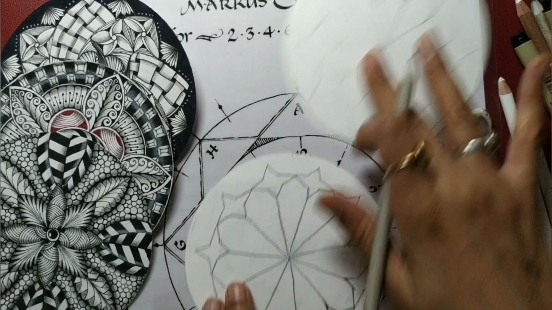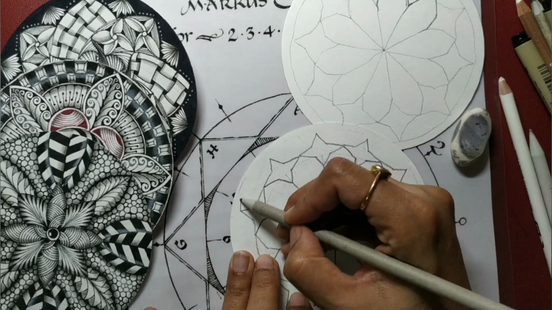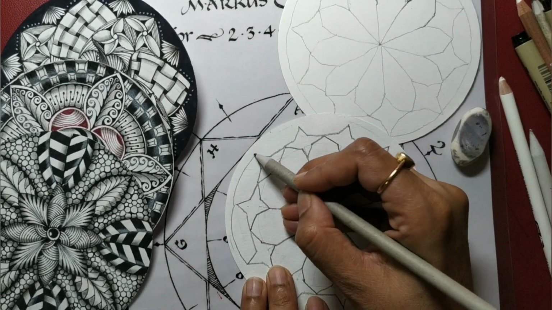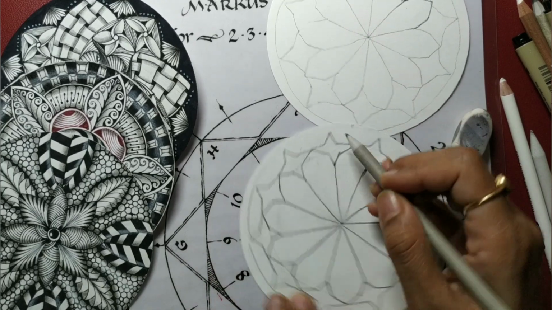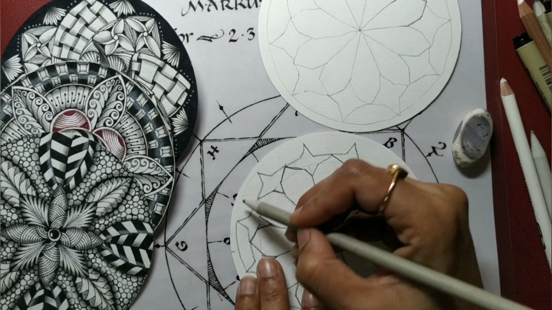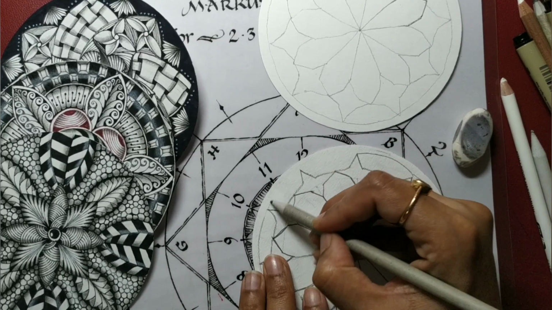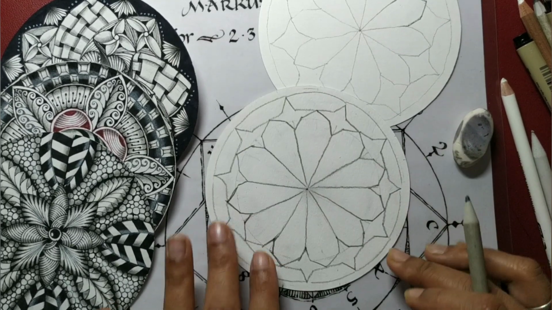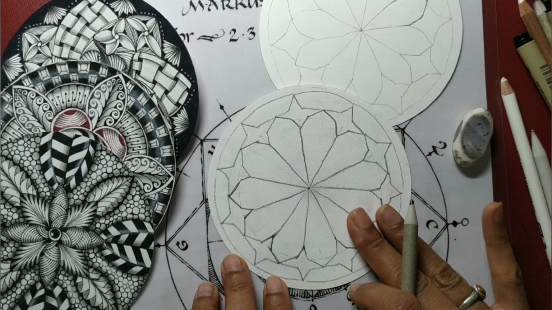And then these lines are joined, the tips are joined together. So just join them with each other. Right, so your string is ready.